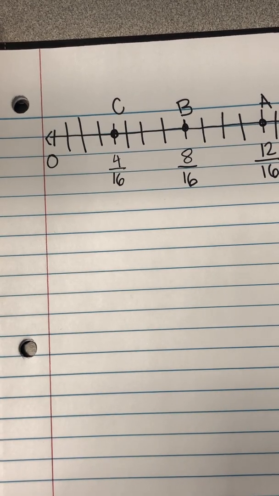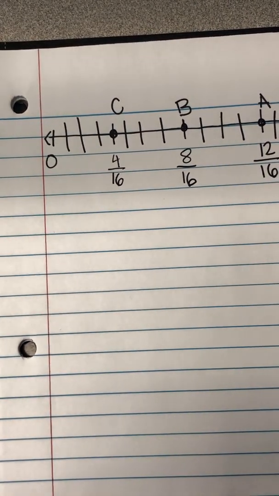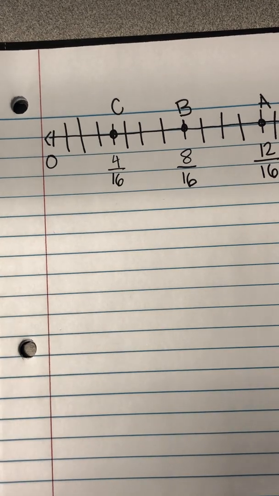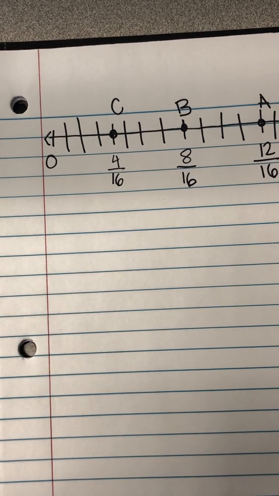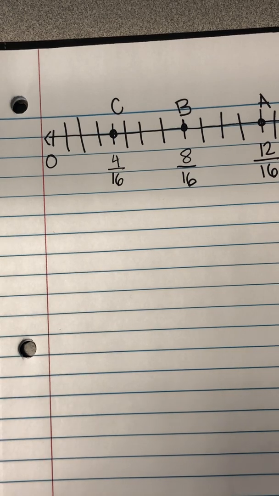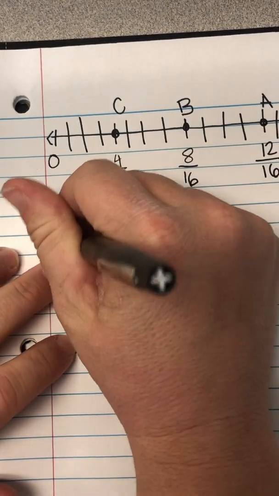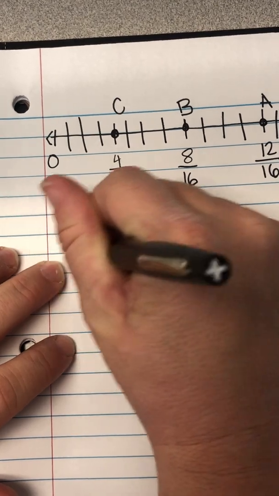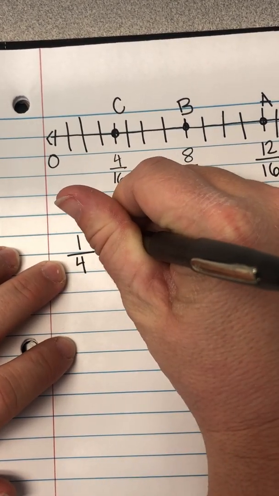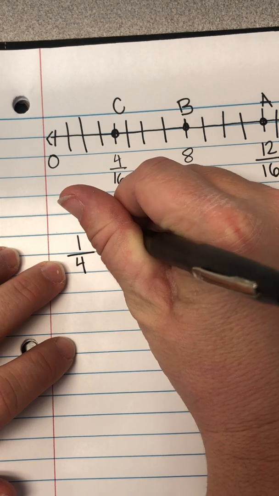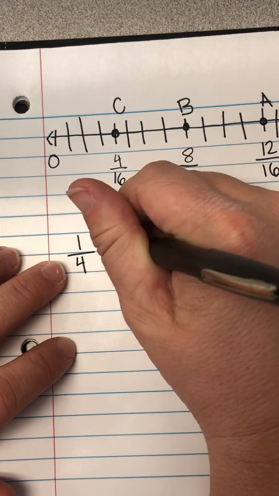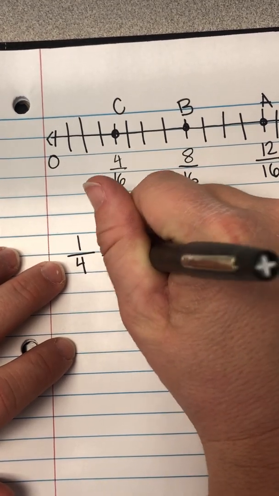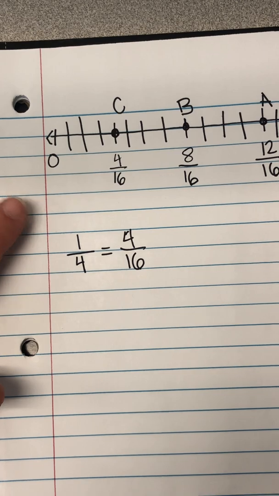Now, when comparing fractions, you can also do something called cross multiply. Actually, let's do least common. Let's do, yes. 1/4 equals 4/16.